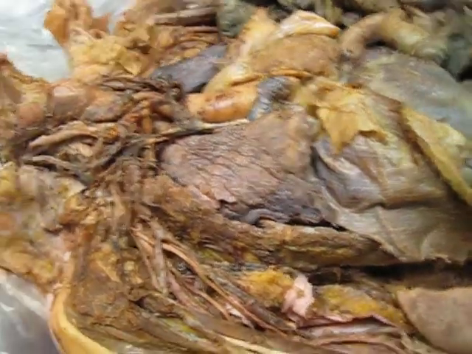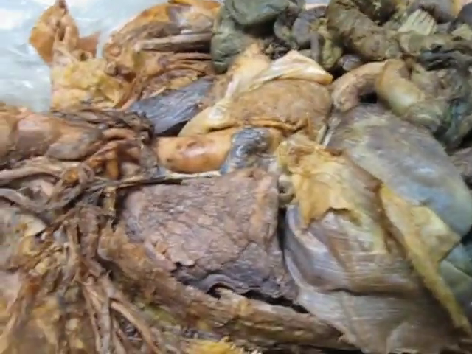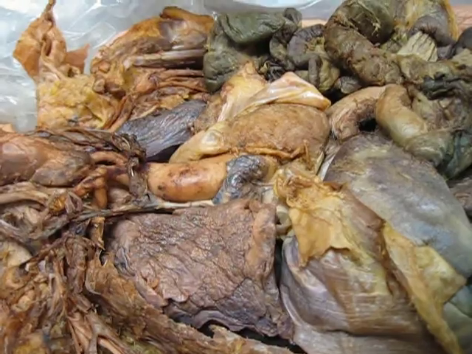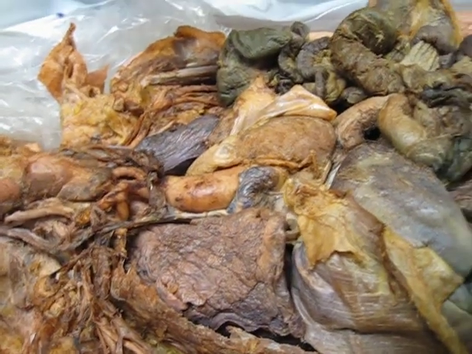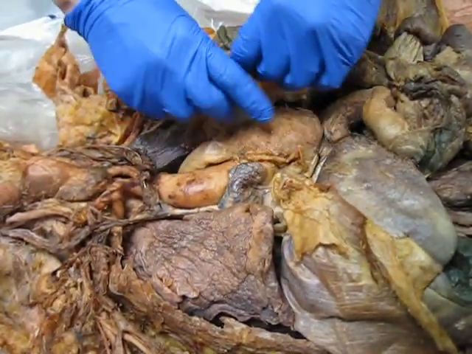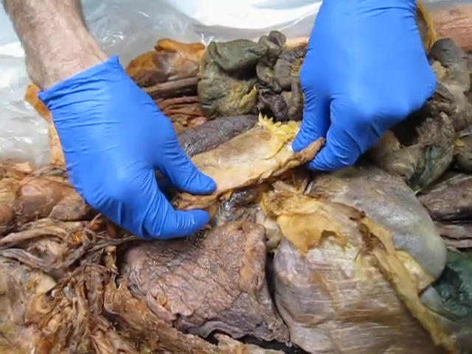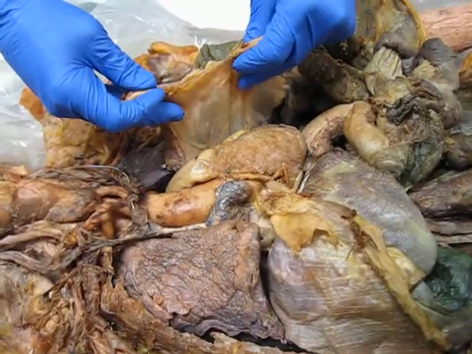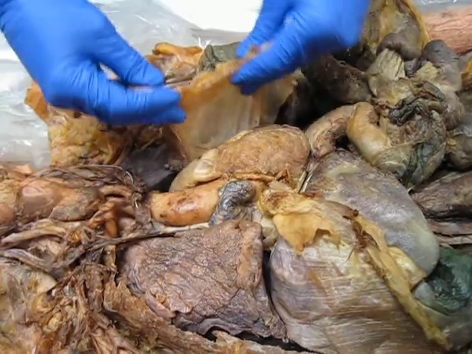Kind of work my way around the different vessels and everything else, okay? And I'll do a little, tell me what it is, and we'll see how it goes from there. Okay. So first off, what encloses the heart is the pericardial sac or pericardium, either one works.